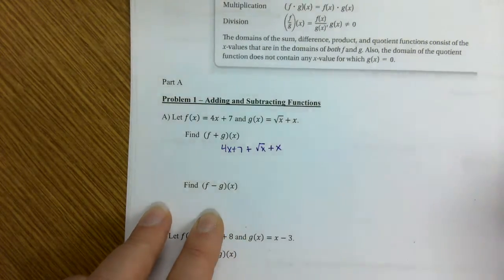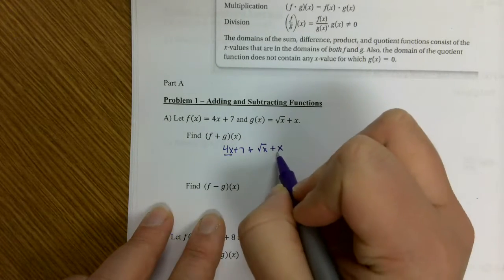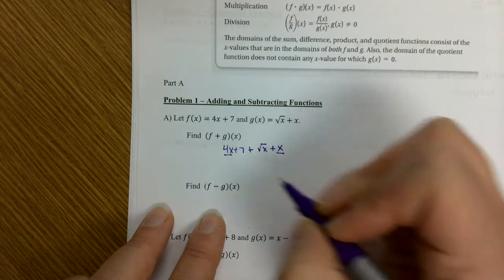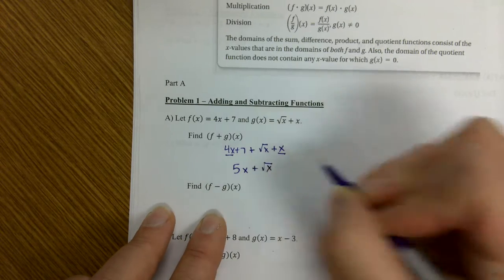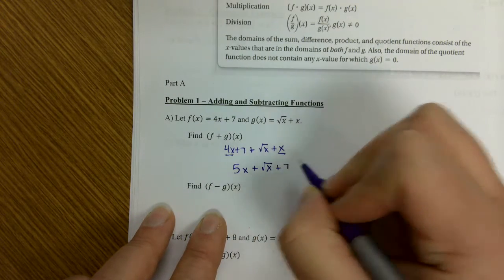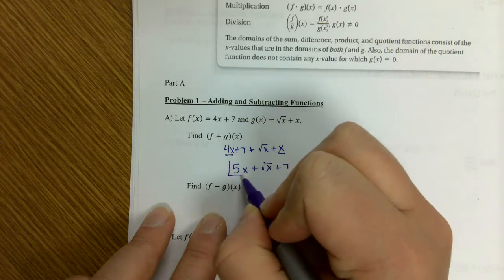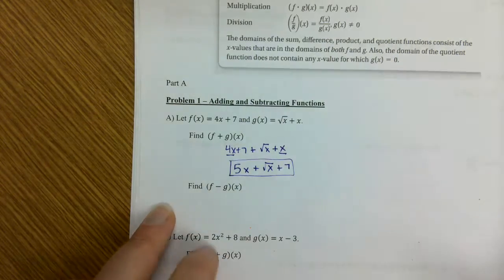So once you write it out, then you want to see what you can combine. So both of those are x's, so I have a total of 5x. I can't combine anything with my square root x, and I can't combine anything with my 7. So this right here would be my final answer.